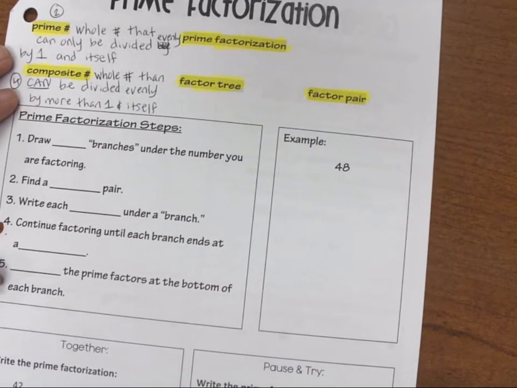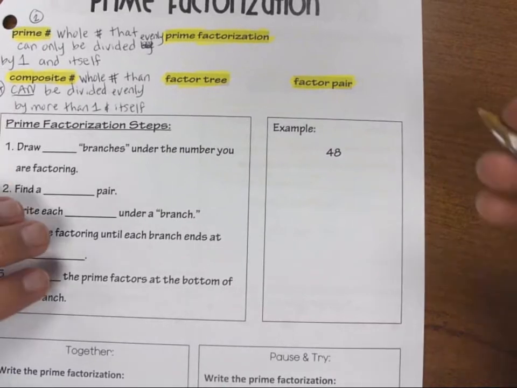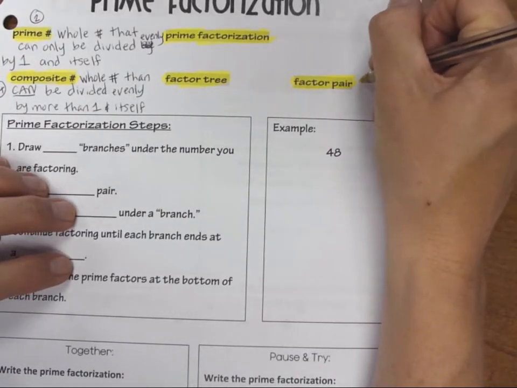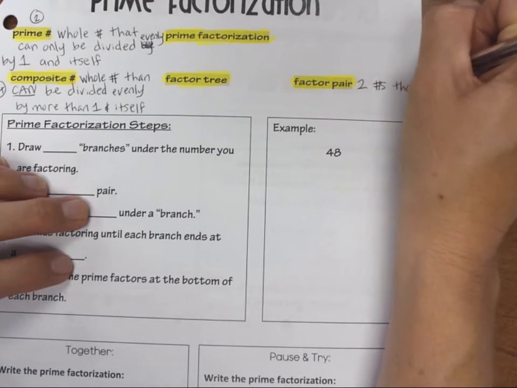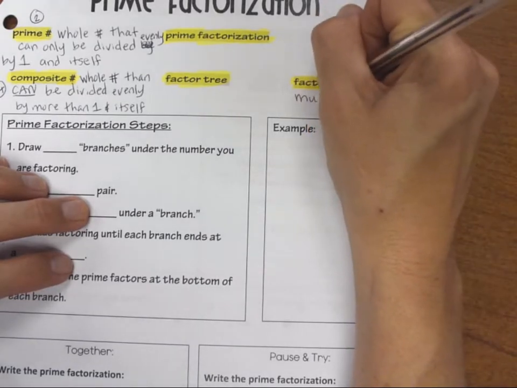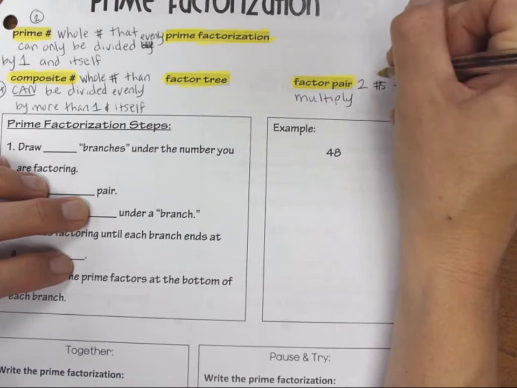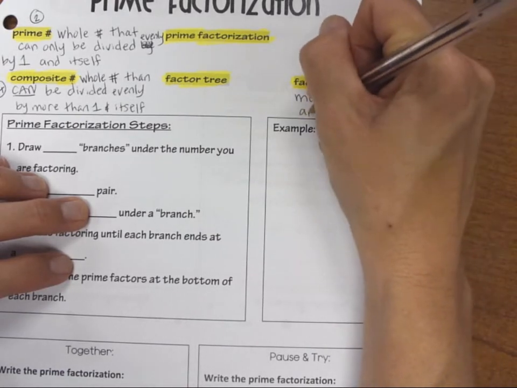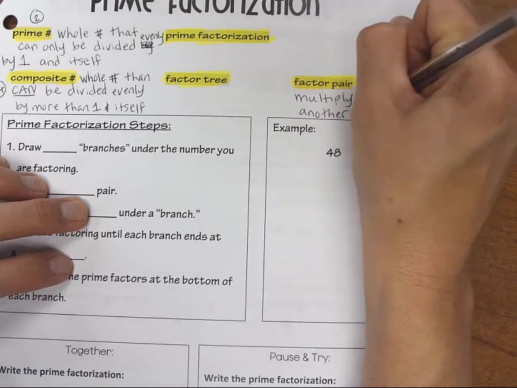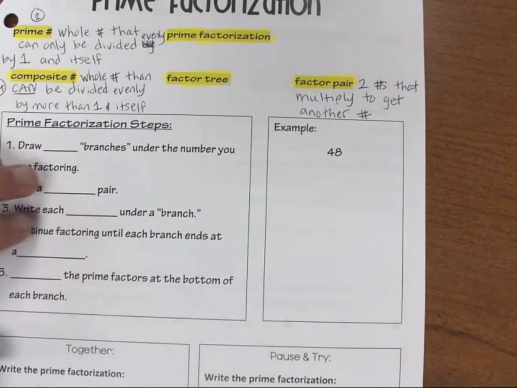Okay, come over here to the factor pair real quick. Factor pair are two numbers that multiply to get another number. So for example, factor pairs of 4, 2 times 2, that's a factor pair of 4. Because you multiply those two numbers together to get another number, you get 4.